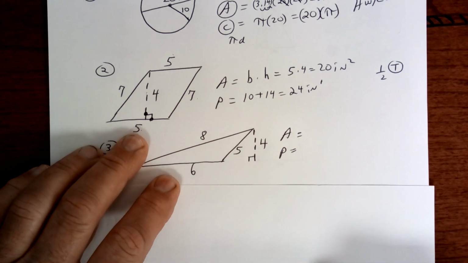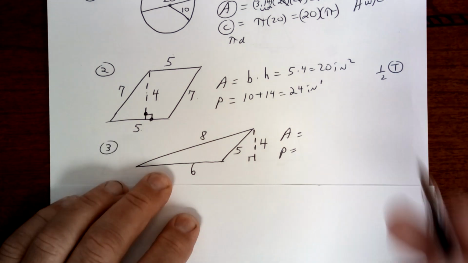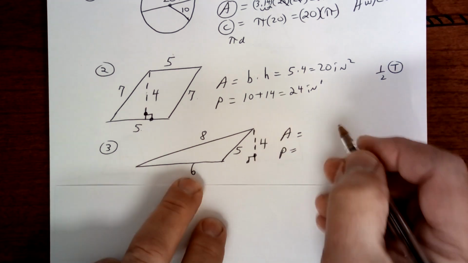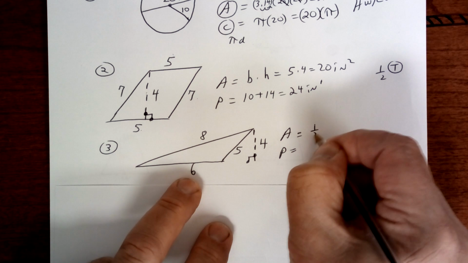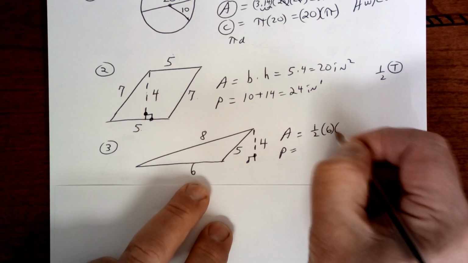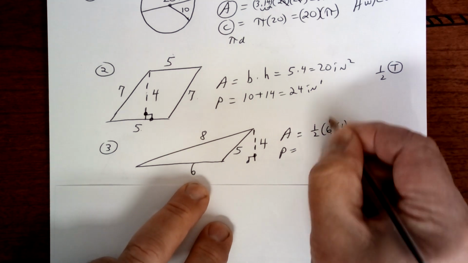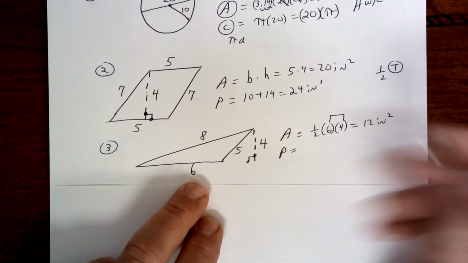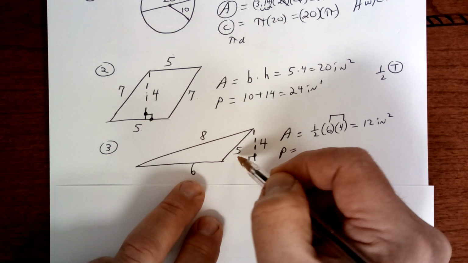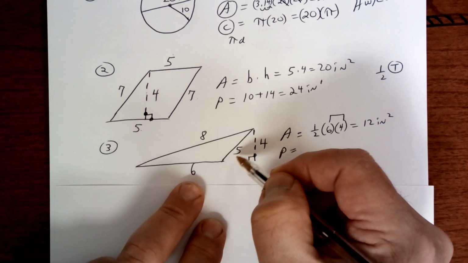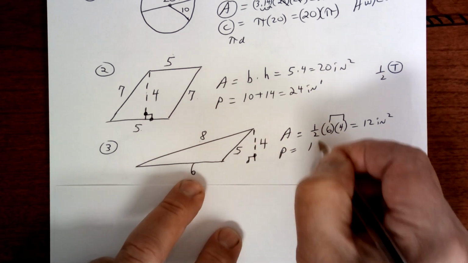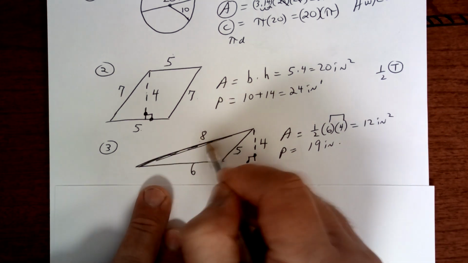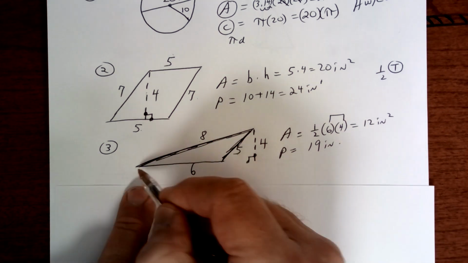This one right here is base times height. Well, put a dot here. The base is 6. So it's going to be 1/2 the base times the height. So that's 24, and half of that is 12. Perimeter is going to be 8, 6, and 5. That's 11. When you add that up, plus that is 19. So you just add up these sides right here, and that is perimeter.